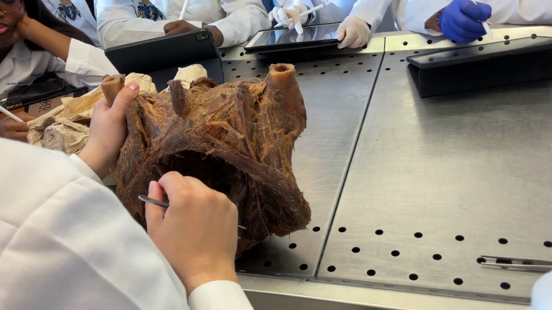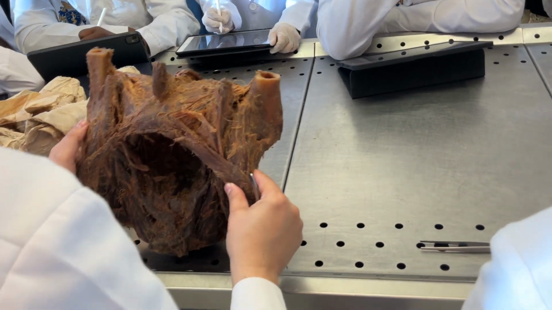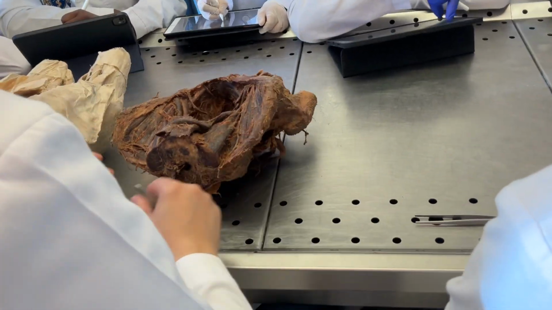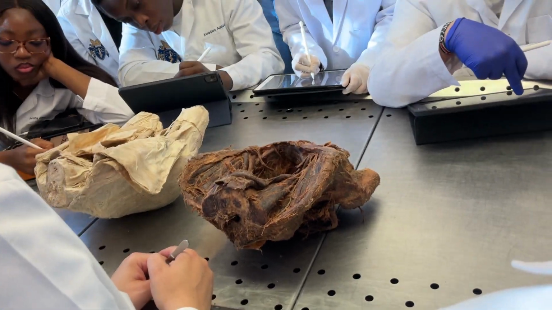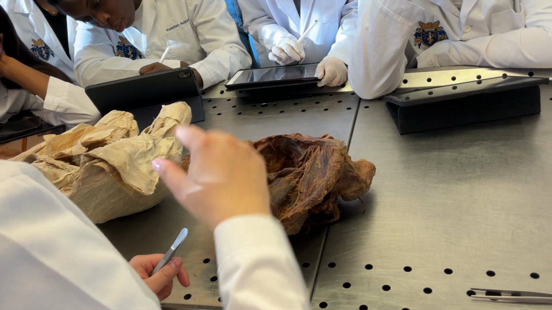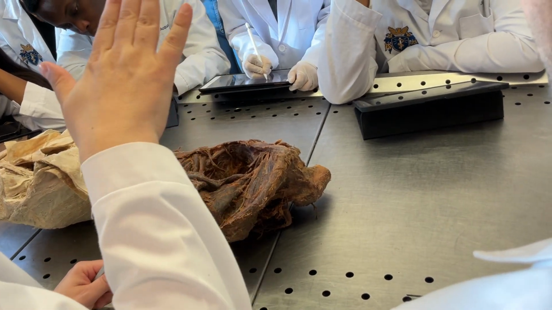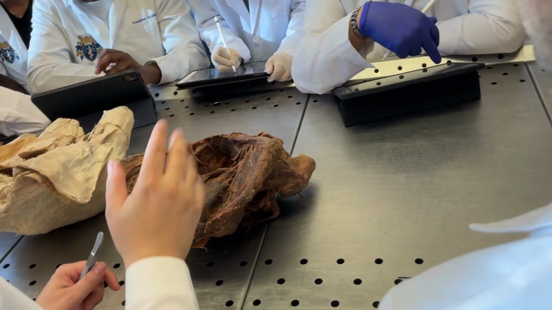In the handout, we show nice figures of the deep transverse perineal muscle. But actually, in real life, if you want to operate on this part, you won't see the muscle. These are mostly muscle fibers mixing with membrane-like structures. Anatomically it is membrane, muscle, membrane, but in reality it's very hard to differentiate between them.